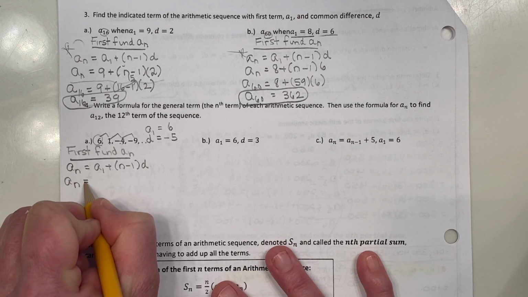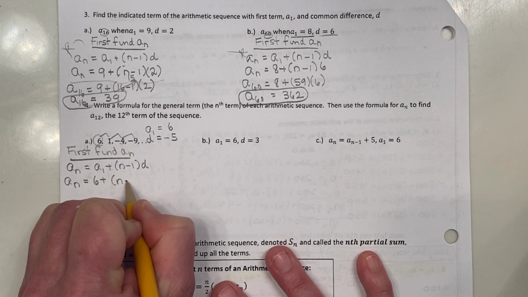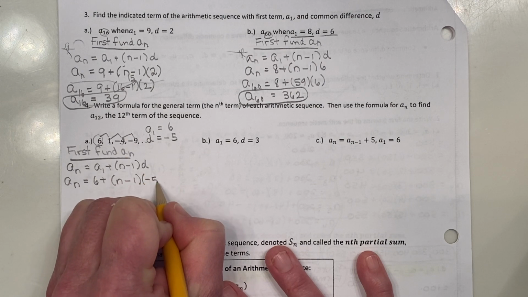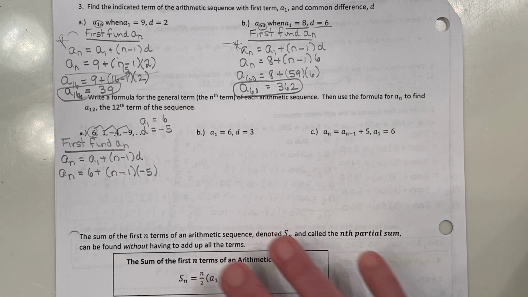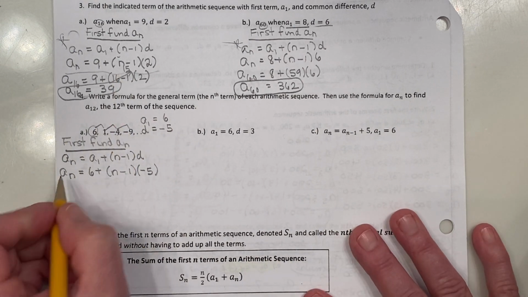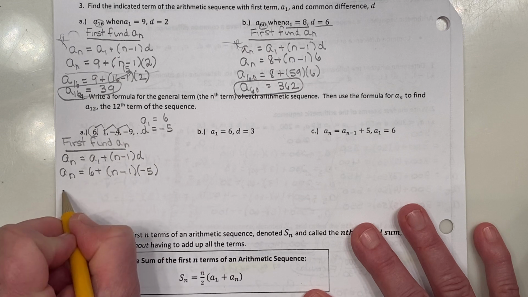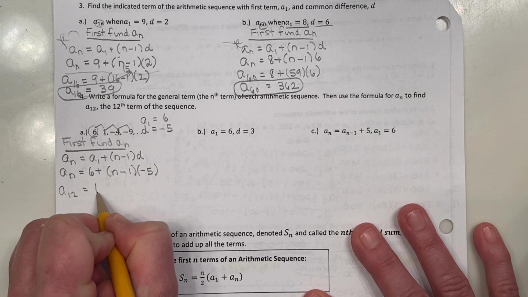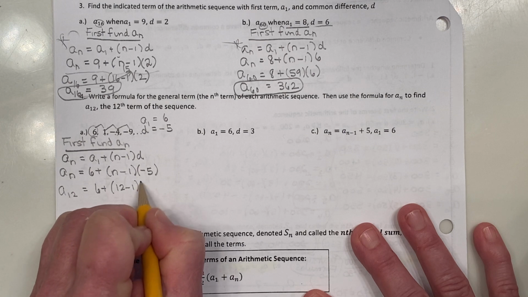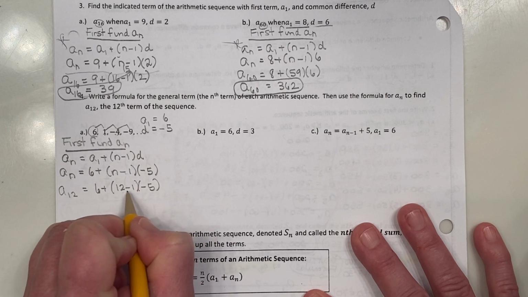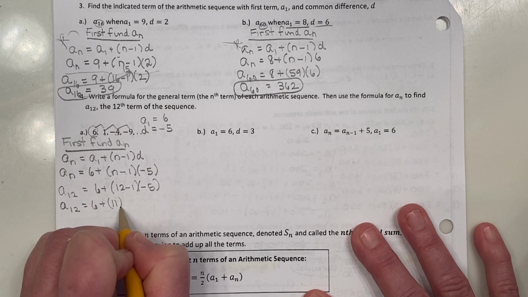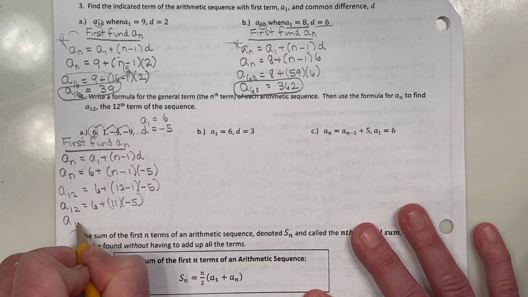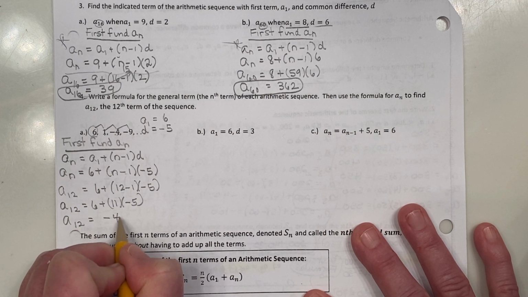Next step, let's insert A1 and D. I'd go ahead and put -5 in parentheses, otherwise it almost looks like you're subtracting 5. The parentheses indicate the multiplication. All right, what term are we finding? We are finding the 12th term. So now it's time for n to be 12 here and 12 here. If you want to go straight to 11, that's fine. Let's go to your calculator, and I got -49.